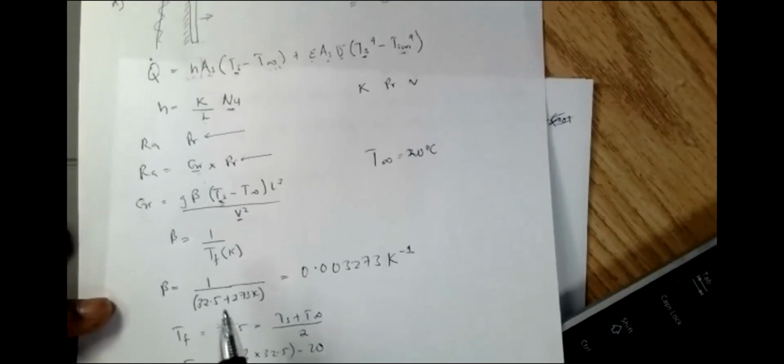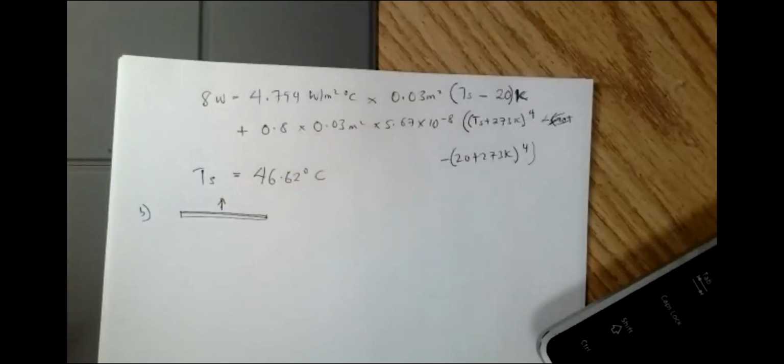Okay, and this changes because we're going to have different values for our Nusselt number, and the Nusselt number is going to change because we're going to have a different Rayleigh number. The Rayleigh number changes because we're going to have a different Grashof number. So you can track it down, starting your expression by computing it from this point once again, until you get to this point where you're going to have a different area and convection heat transfer coefficient.